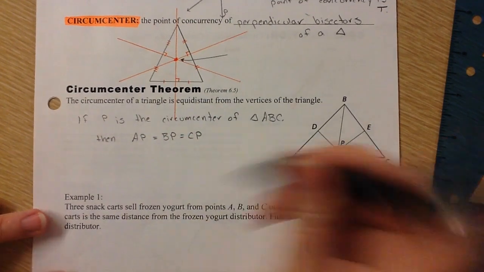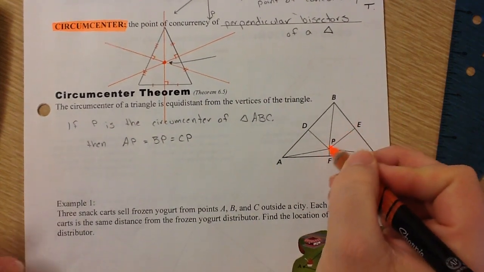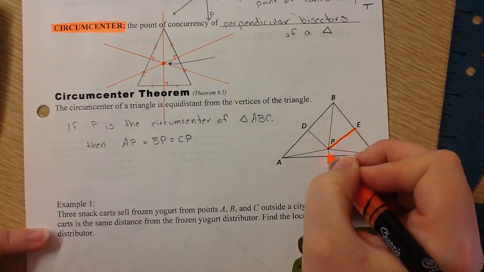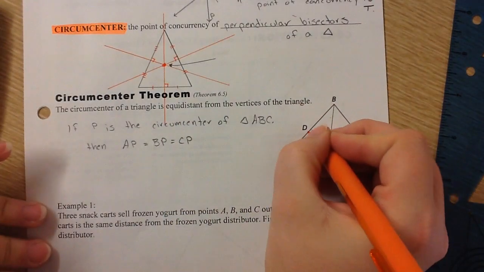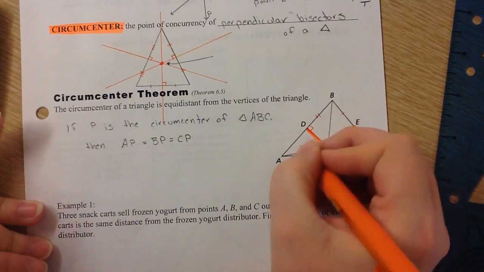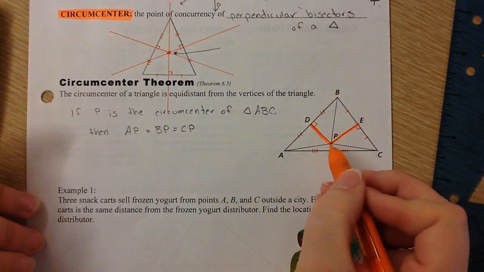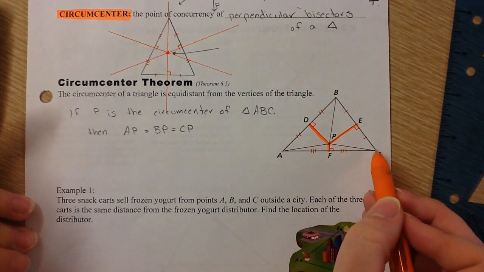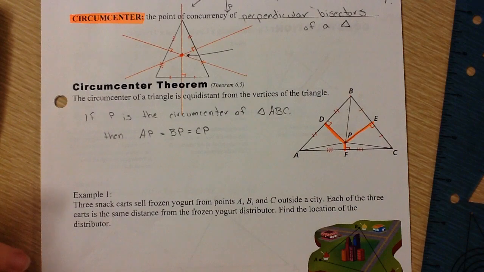So basically, if these are our perpendicular bisectors, perpendicular bisector, perpendicular bisector, perpendicular bisector, which means each of these is 90 degrees, and it goes through the midpoint of each side, then we know the distance from P to A is the same as the distance from P to B, which is the same as the distance from P to C. So that's our circumcenter theorem.